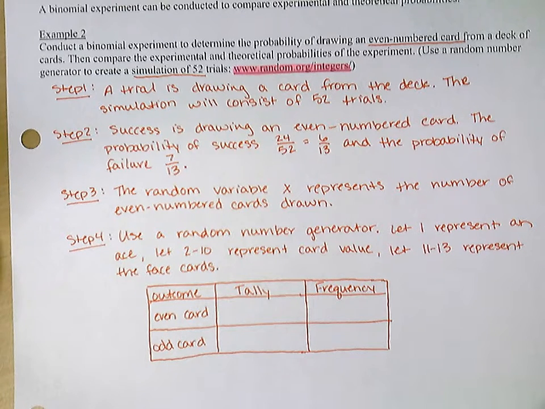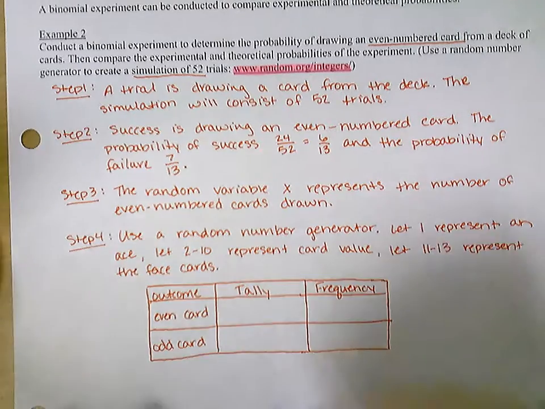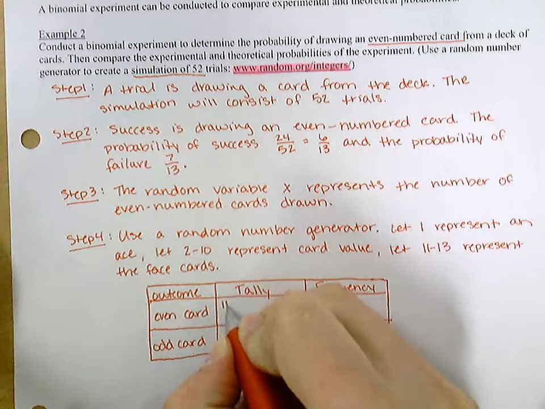So in your tally section, you need to tally how many even numbers there are. This is our experiment, so we're drawing a card. Our first even number here would be 12. So I have 12. I have 4, so I can make 2 tallies from that first row in the even card section.